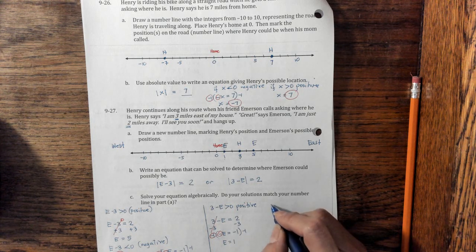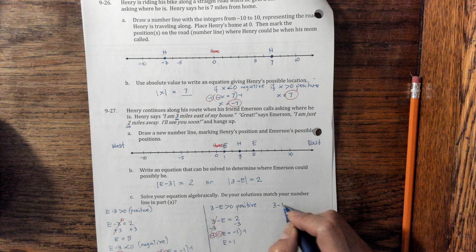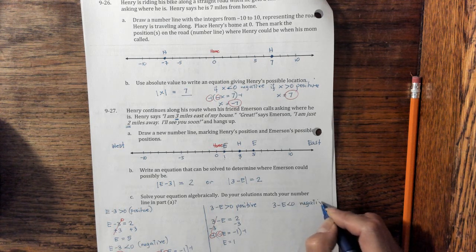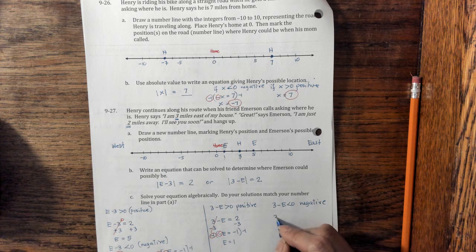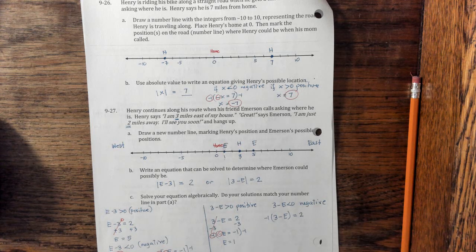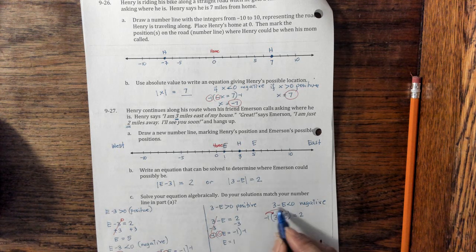On the other hand, if 3 minus E is less than 0, or negative, we get 3 minus E multiplied by negative 1 is equal to 2. Then we apply the distributive property again. The shortcut method is just to change the signs.